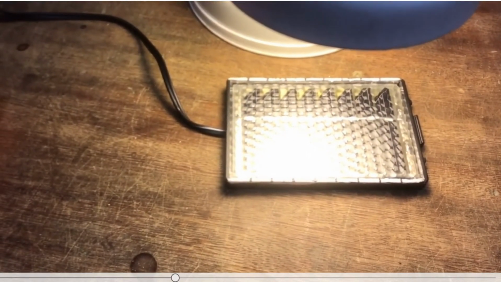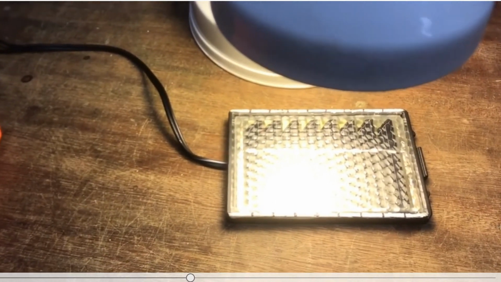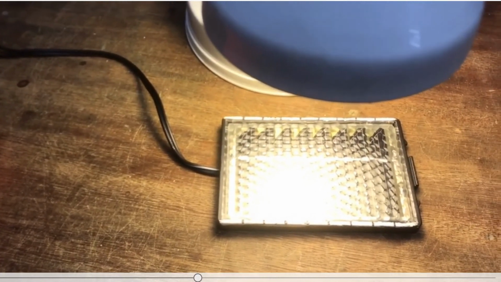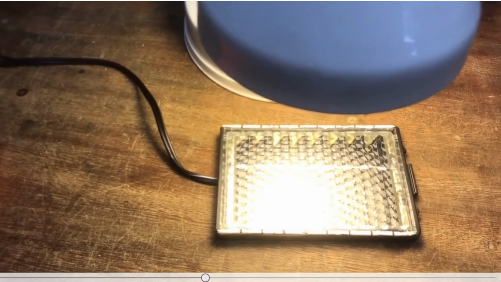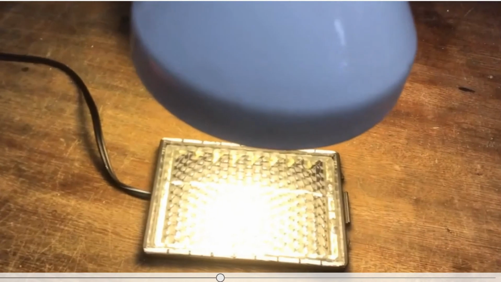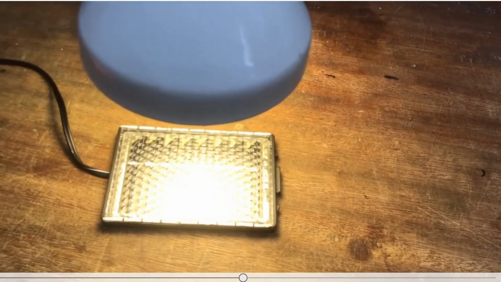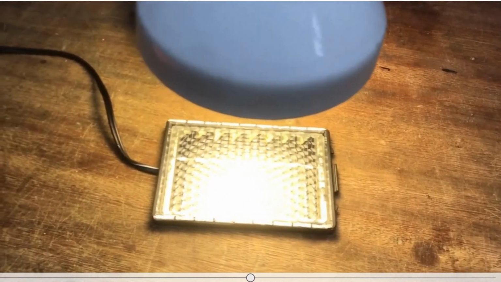Now I believe that to be 9 centimeters by 6 centimeters, so that is 54 centimeters squared is its surface area. What we're going to do now is we're going to take a piece of card and we are going to put that over sections of the solar cell.